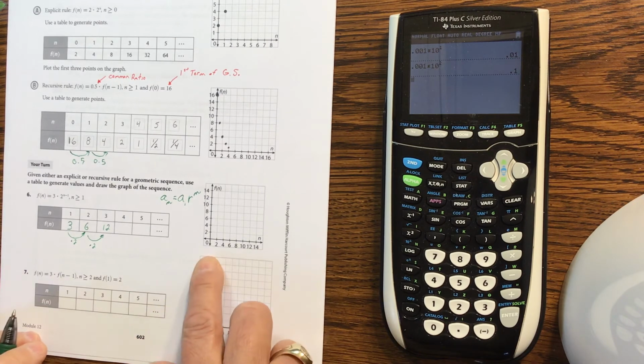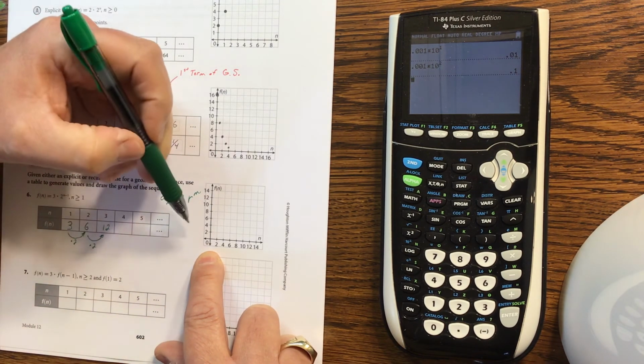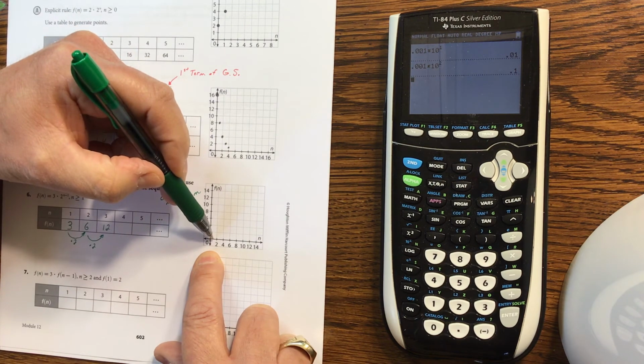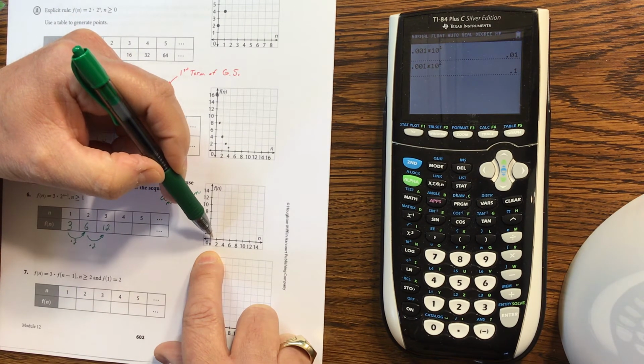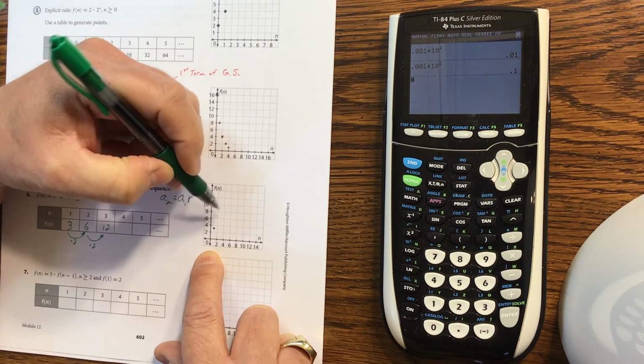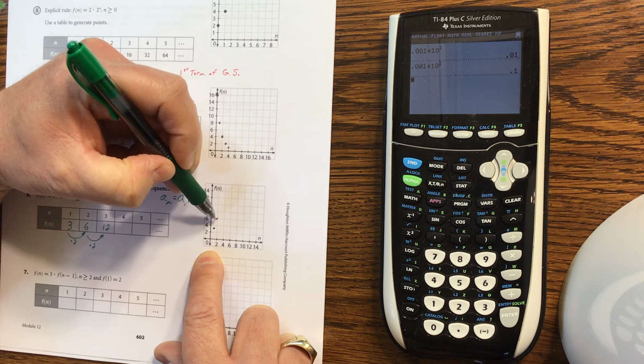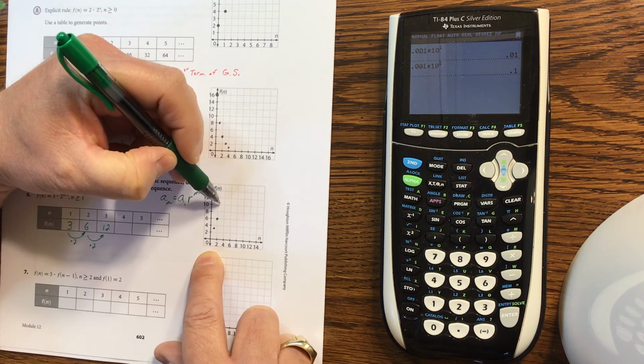All right, so over here graphing it, very simple. You can use the t-graph if you like. We know when n is 1, y is going to be 3. Boom. We know by letting n become 2, this will be 6. Let n become 3, it becomes 12.